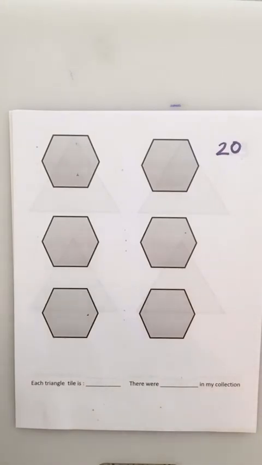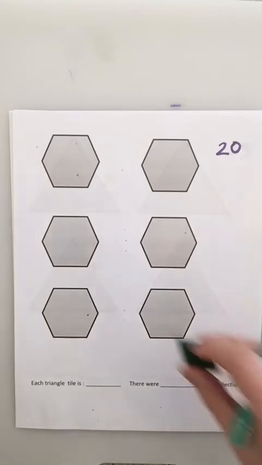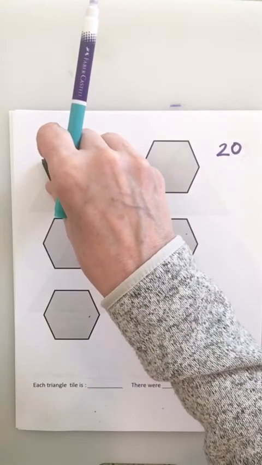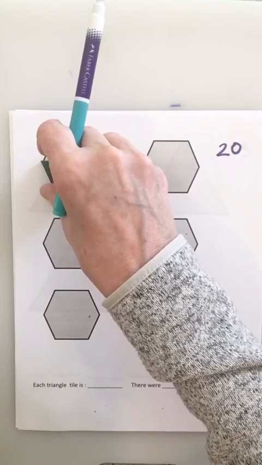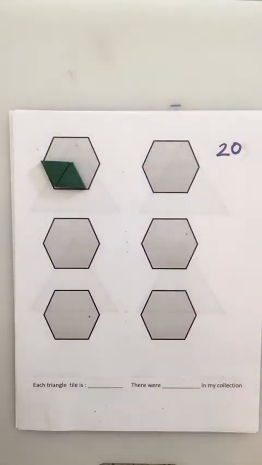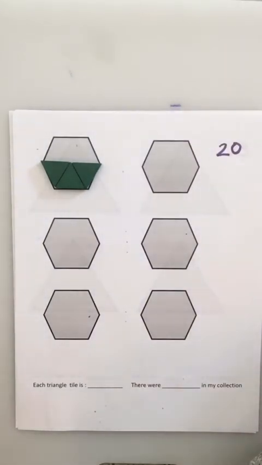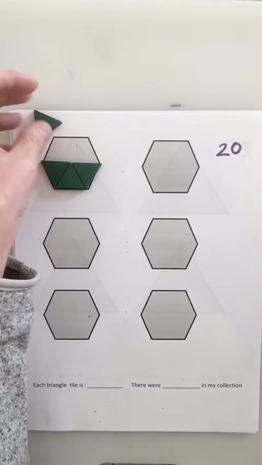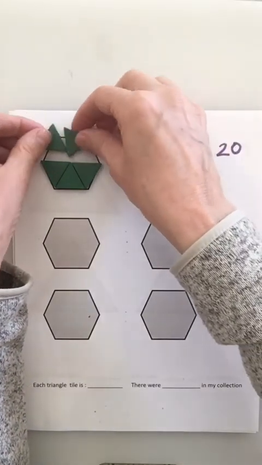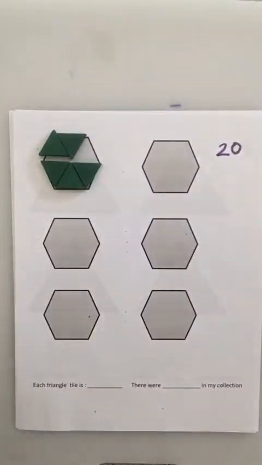So on the next one, what I'm going to do is I'm going to show you what, if we were to put triangles here, how many triangles would fill up one hexagon to get started. So I've put down 3. So how many more do you think we need? Very good, we need 3 more. So one whole hexagon is how many triangles?